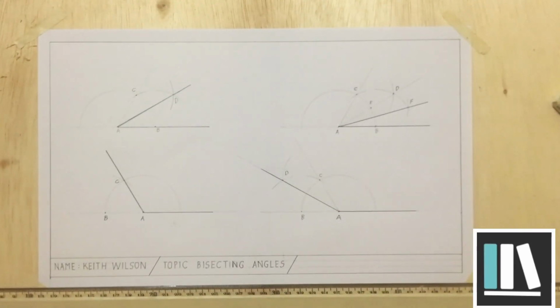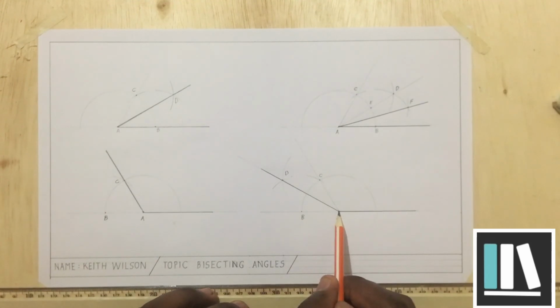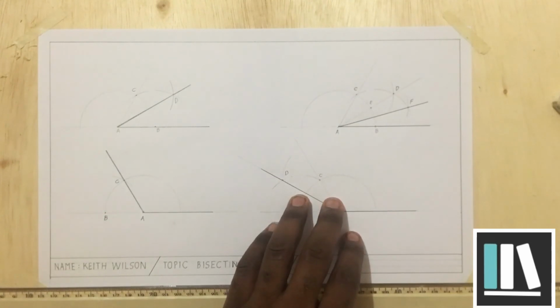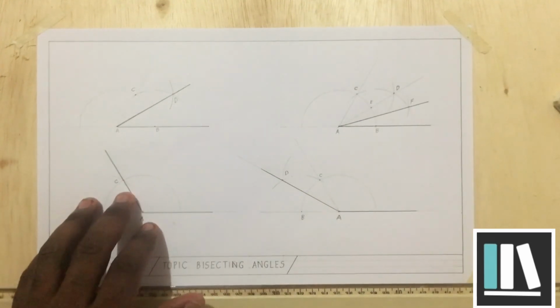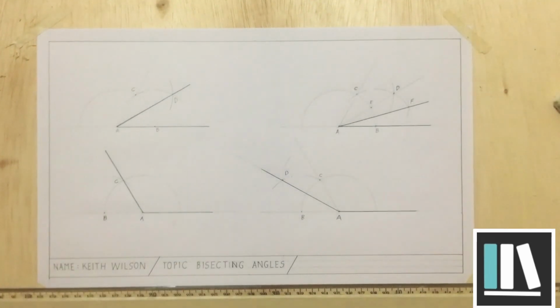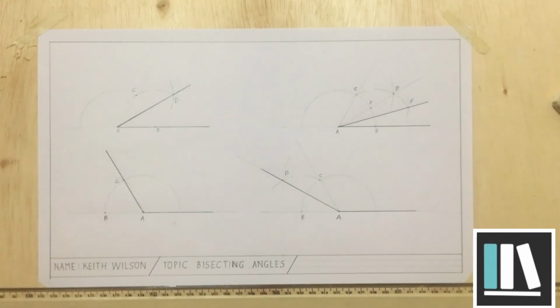So there you have it, my 150-degree angle, which is created as a result of reversing a 30-degree angle. Just like this angle here, it's a 120-degree angle, but it has been created by reversing a 60-degree angle. So I'm going to review the 4 angles and review some tips that you can bear in mind when creating these angles.